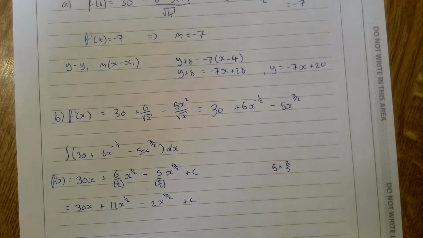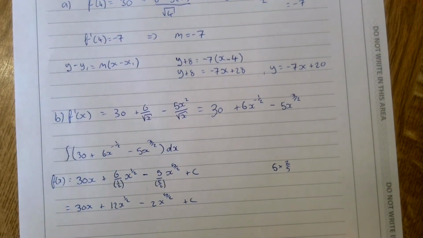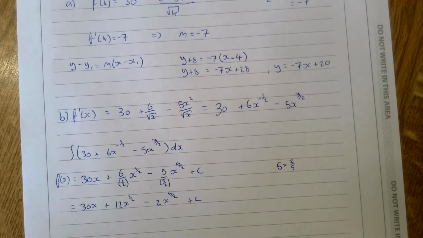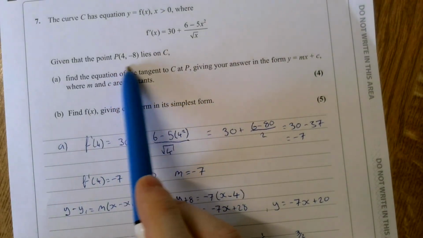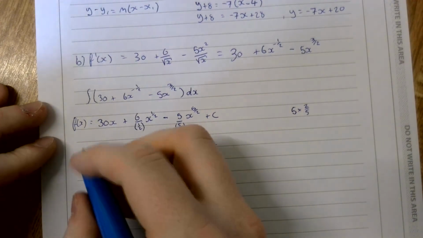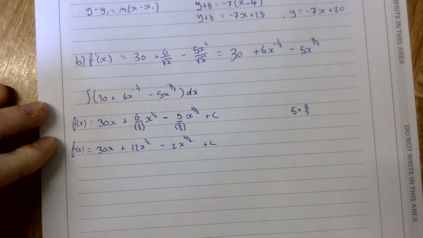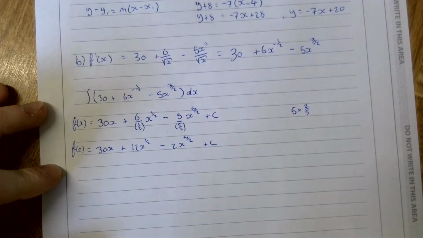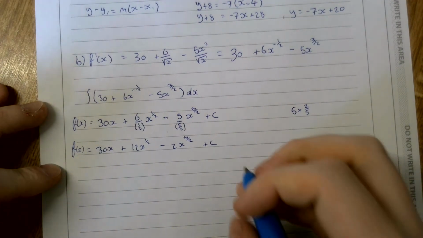And the way we do that is we substitute in the point that we're given. So we have a point. So given that the point P, 4, minus 8 lies on C. That was set up here, look. So just recapping. Let's put it in. So f of x in this case is y, because it tells you at the start the curve has equation y equals f of x.